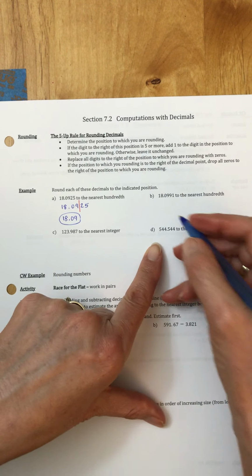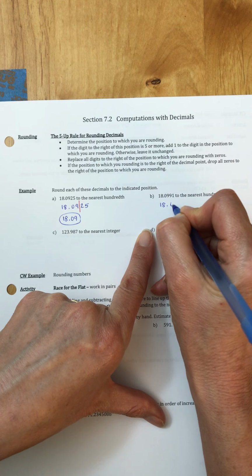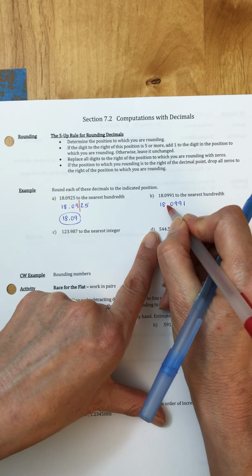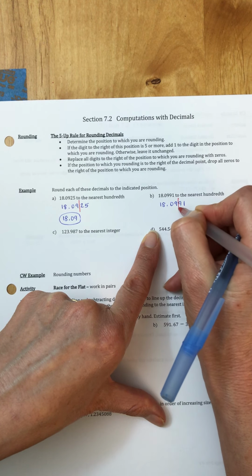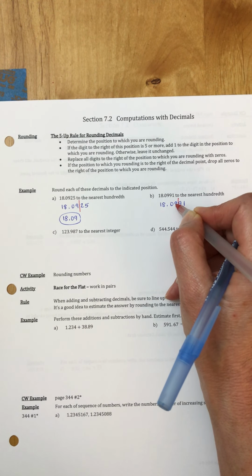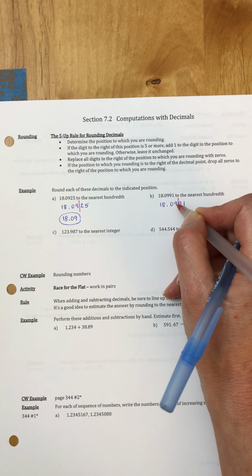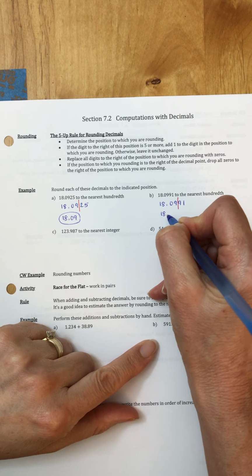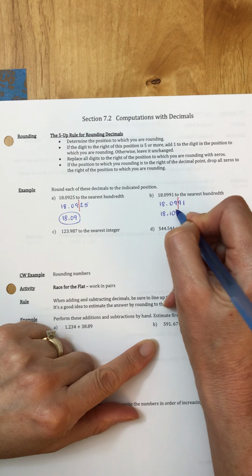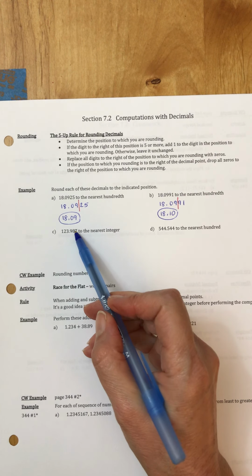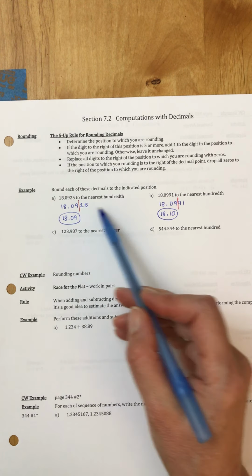Okay, next one. Let's write it again, 18.0991. We're rounding it to the nearest hundredth again. So tenths, hundredths, draw the line. Then we're looking at this digit. Because it's 5 or above, we want to bump that one up. So it's a 9. Sometimes people get confused when it's a 9, but you want to bump it up. What's the number that comes after 9? 10. So you're going to write 18.10 and then drop those digits. You're done.